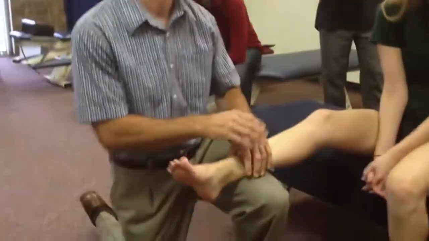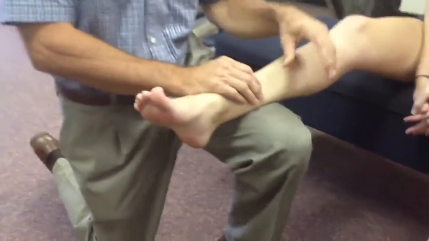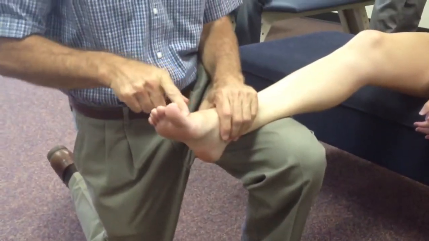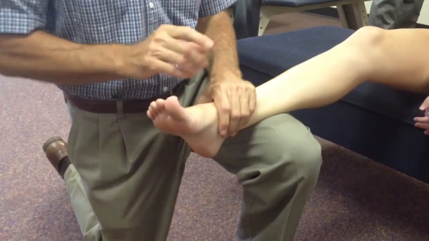We'll do this tomorrow. Okay. The problem is on the right foot. This is right? Yeah. Put an R on here or something for me. The problem's on the right foot.